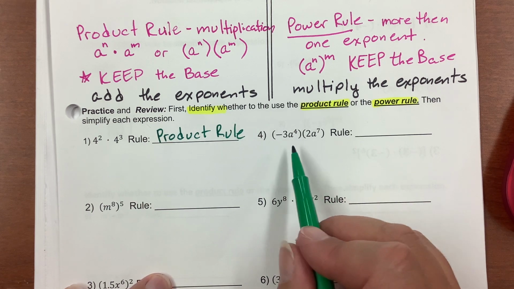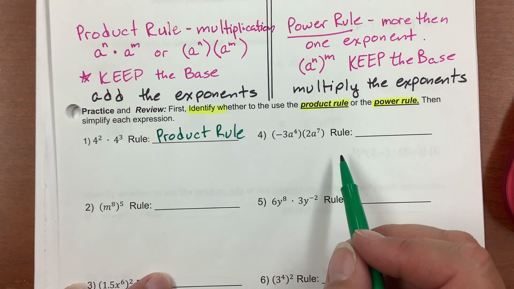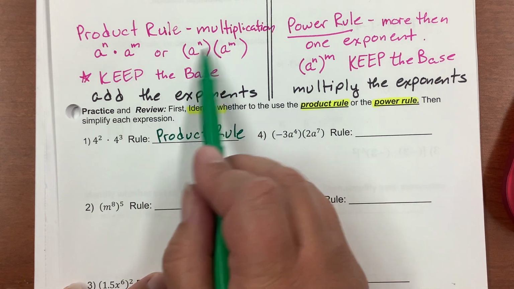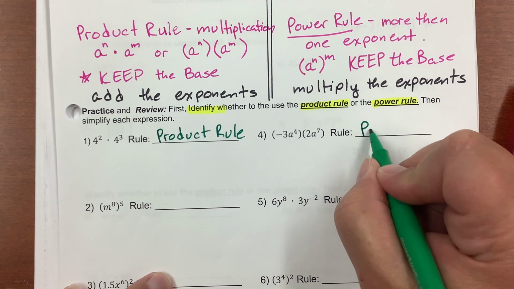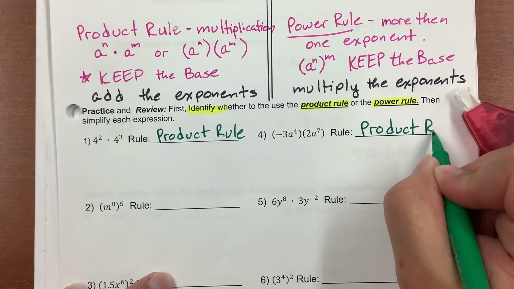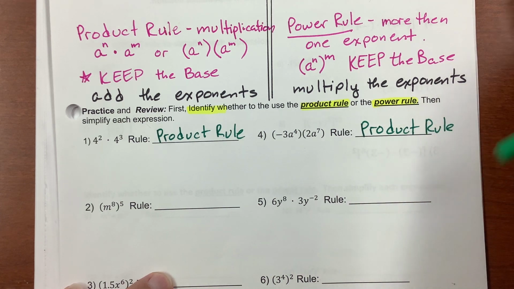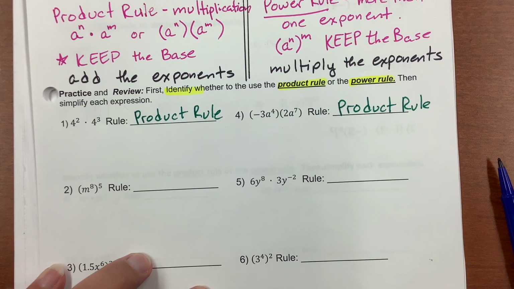This one has parentheses. It has numbers and variables and exponents in both parentheses, but it still kind of looks like this. So I know that this, too, is going to be the product rule. So that's the product rule also.